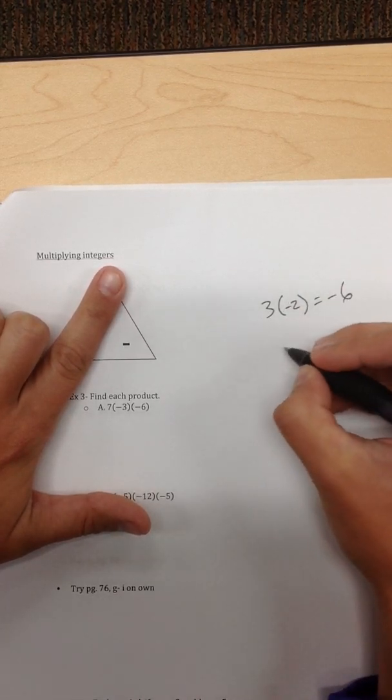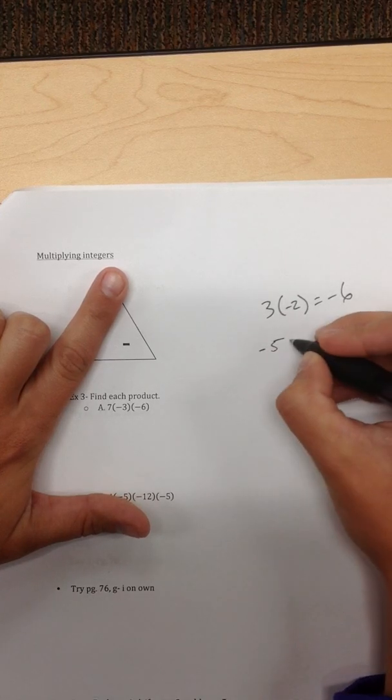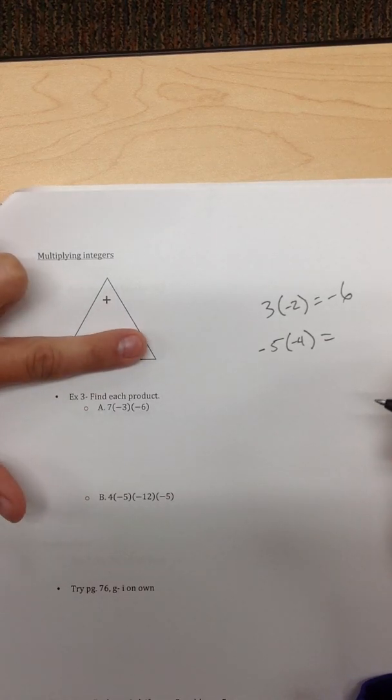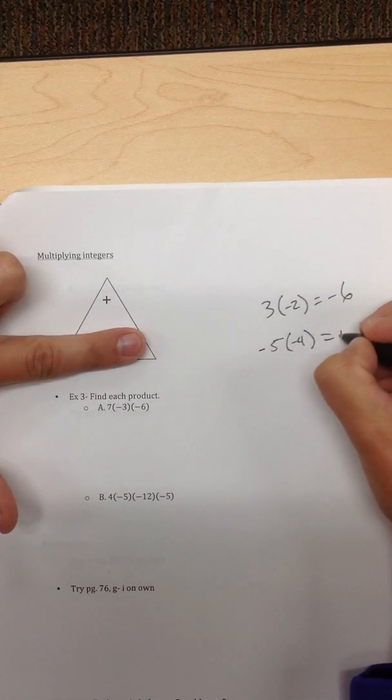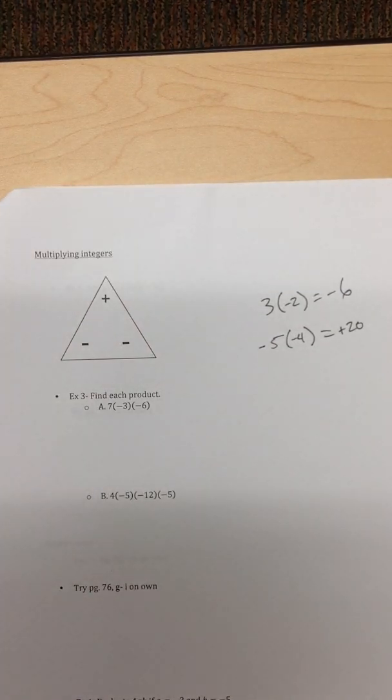Now it works the same way, so like if you had a negative 5 times a negative 4, well both of those are negative, so we cover up the two negatives, and our answer is going to be positive 20. Okay, so that's just one tool you can use. Some people like it, some people don't. If you do like it, you just cover up what you've got, and then whatever's left is your answer, but you don't have to use that by any means.